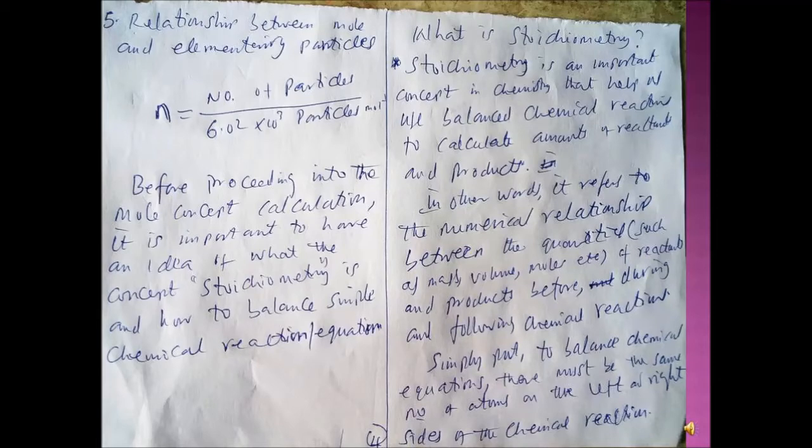The fifth relationship is the relationship between mole and elementary particles, where we have N equals the number of particles over 6.02 times 10 to the power 23 particles per mole. Now, this 6.02 times 10 to the power 23 is also known as Avogadro's number.